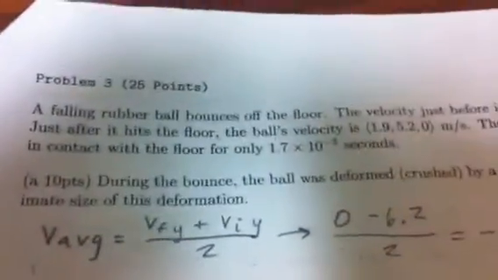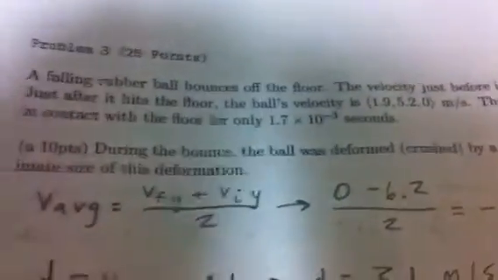Okay guys, I'm going to solve problem 3 on my physics test, the one that I did incorrectly, and this is for the wrapper.